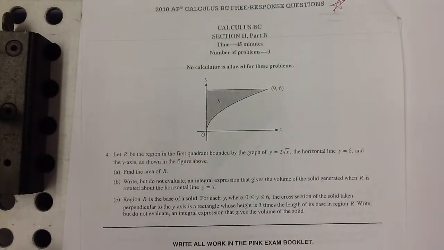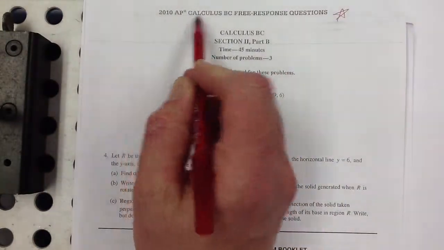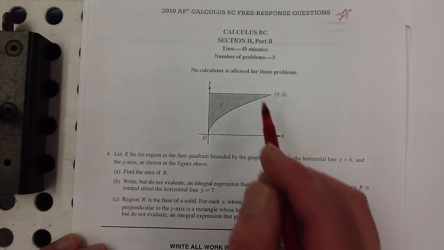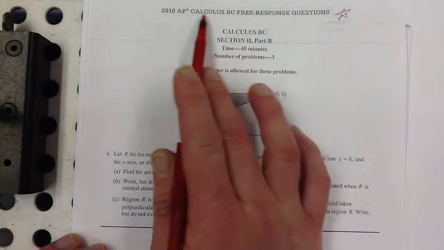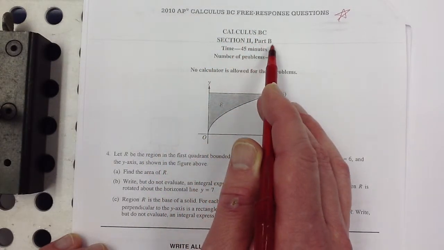Here's a video containing the solution for number 4 from the 2010 AB Calculus BC. This is section 2, part B.